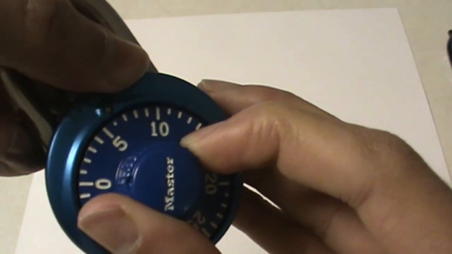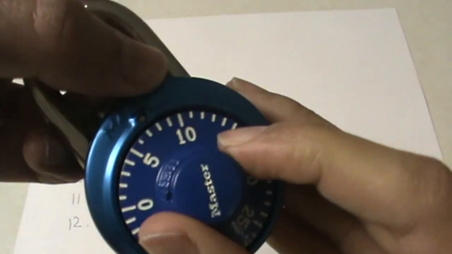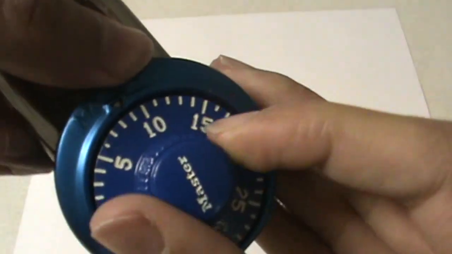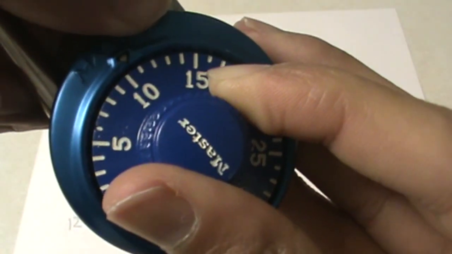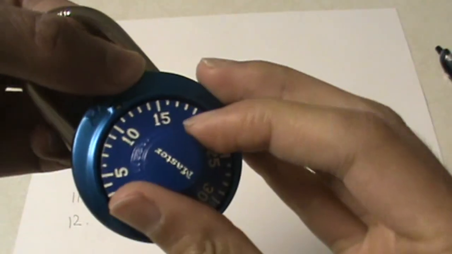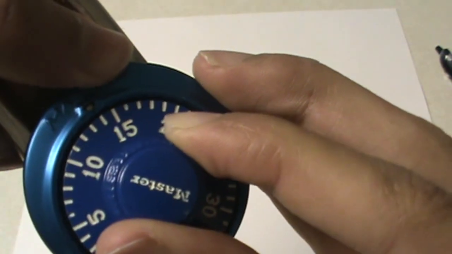And here it gets stuck between 6 and 7. So I'll record 6.5. Then here it gets stuck between 9.5 and 10.5. So I'll record 10. And here it gets stuck between 13 and 14.